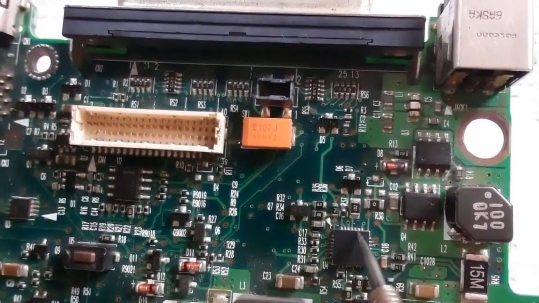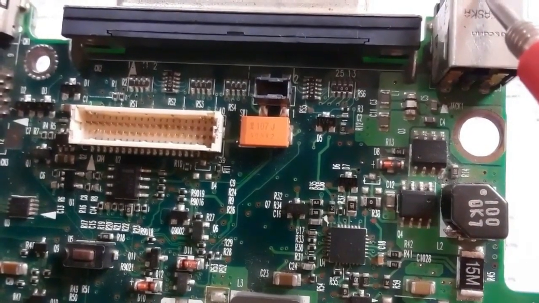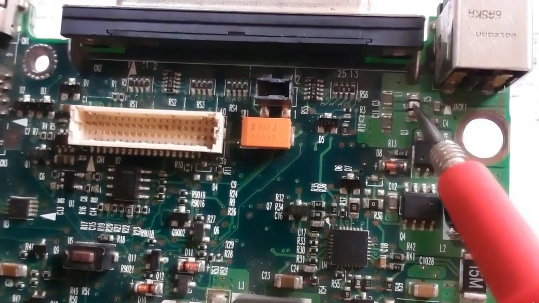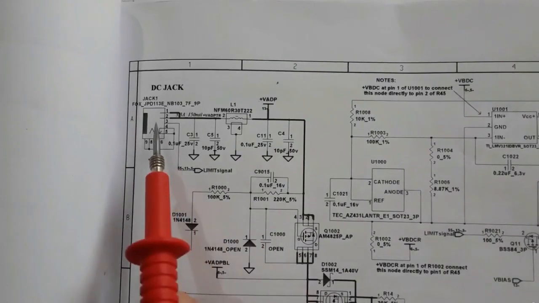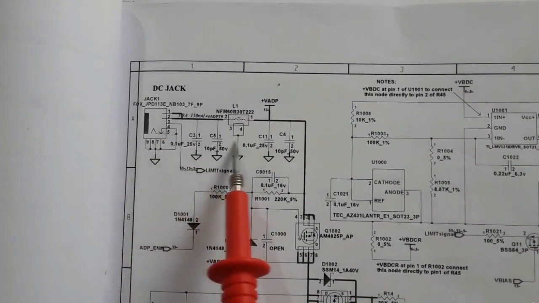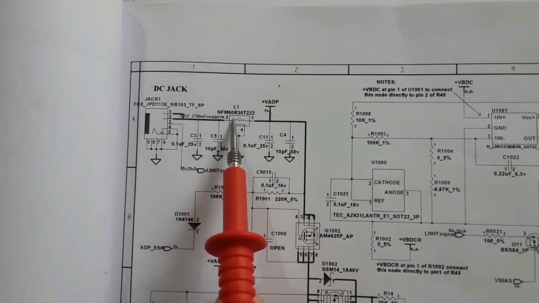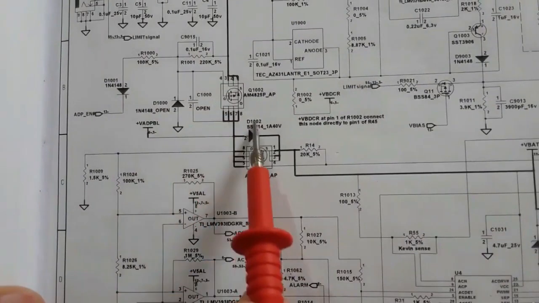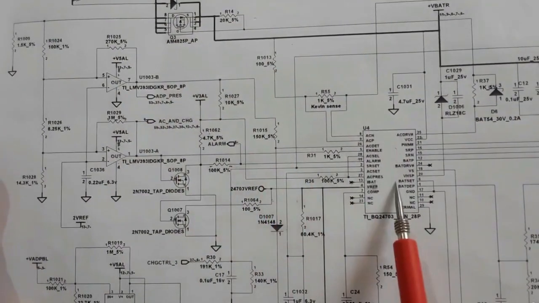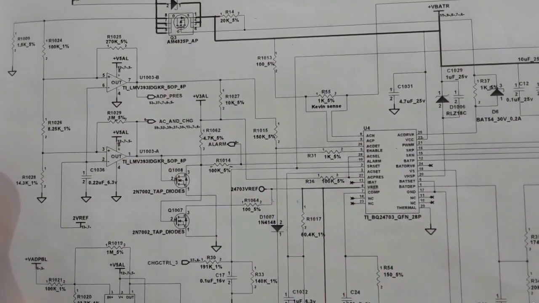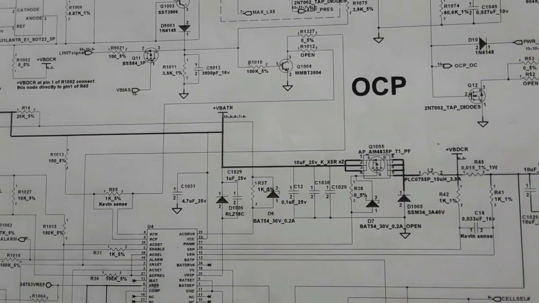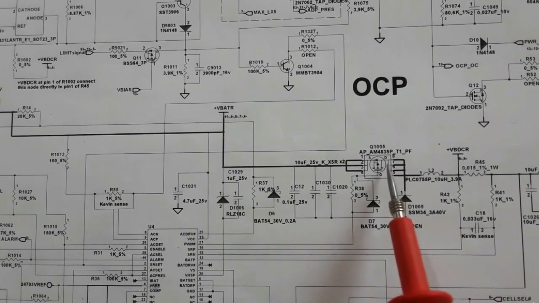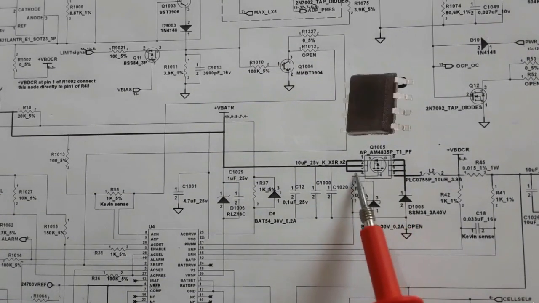So as you can see, the charge IC is near to the power jack. Basically, all the power components are near to the power jack. So this is the power jack. Here we have capacitors. This is the inductor. Here we have two switches or MOSFETs, and here we have the charge IC. Okay. This is the main component that can fail in the laptop when you have an idle motherboard or a no power laptop. Here we have another switch or MOSFET.